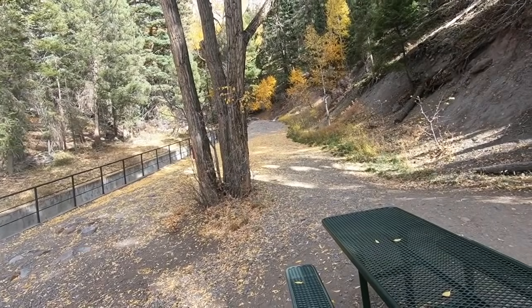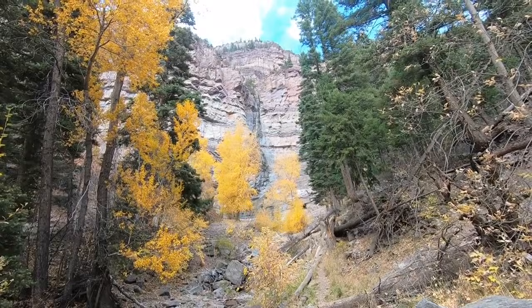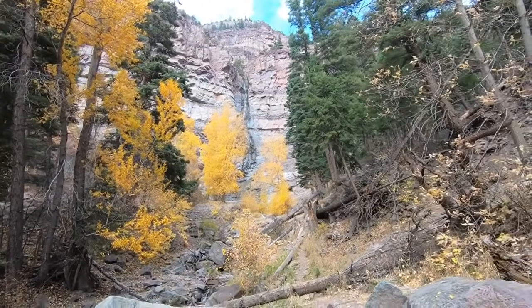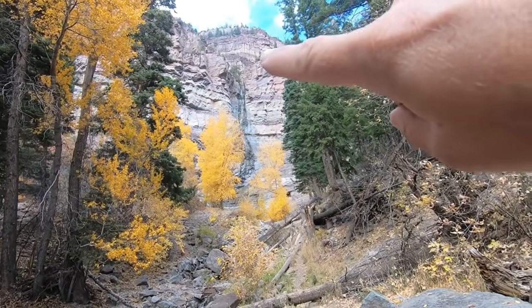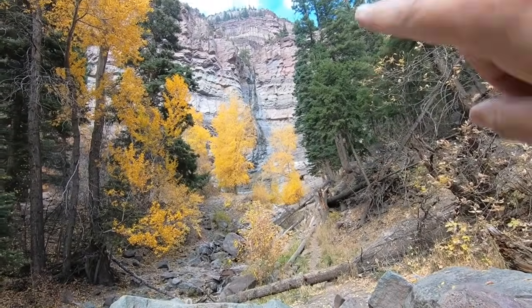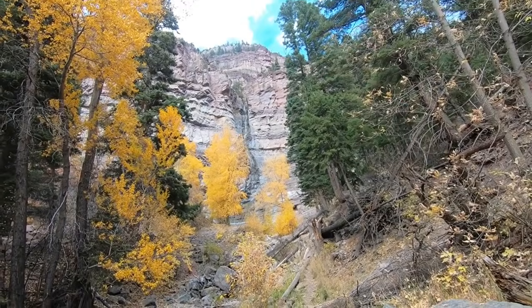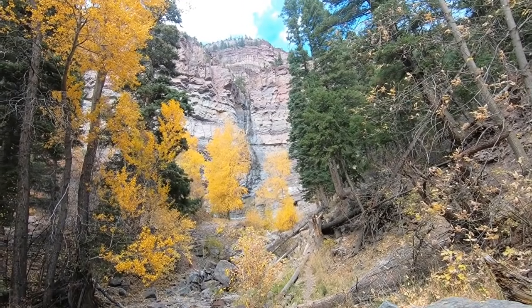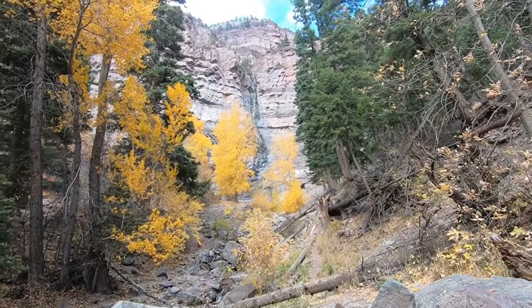I think it's about a 15-minute walk up to Cascade Falls. There's our first view of Cascade Falls. There's not a whole lot coming down through there right now, but you can see how it's eroding its way down through the Hermosa Formation, and maybe the upper part could be the Cutler Formation. So these are Permian in age. So this is again from before the time of the dinosaurs, but what a picturesque spot.